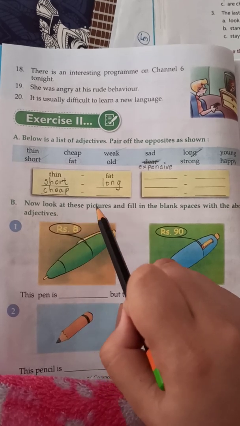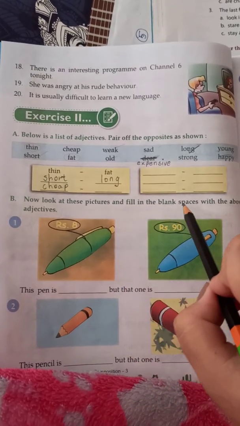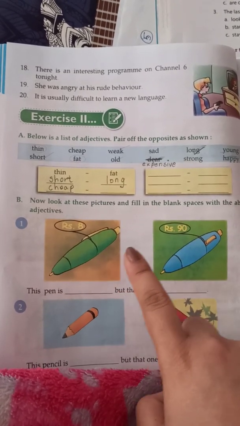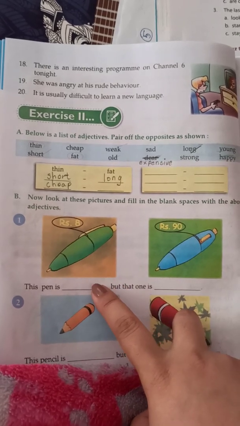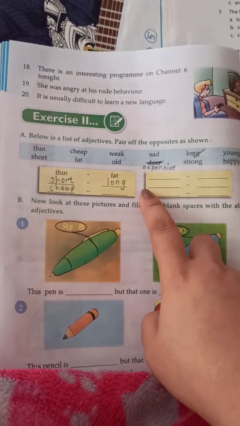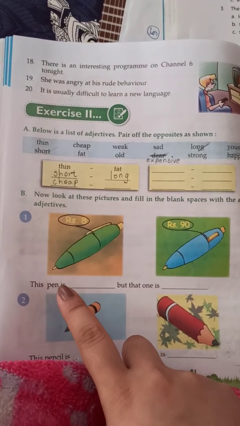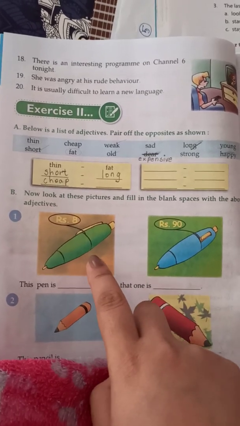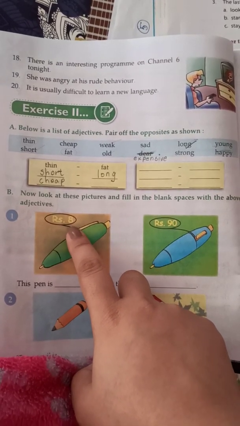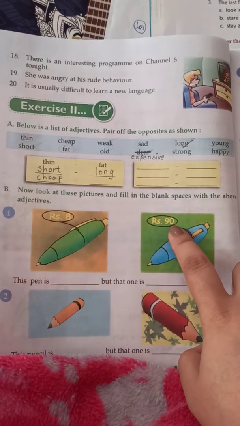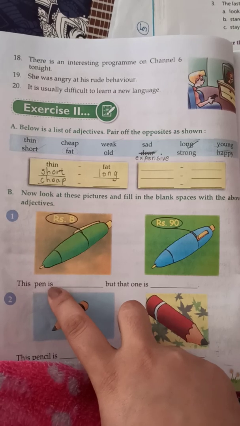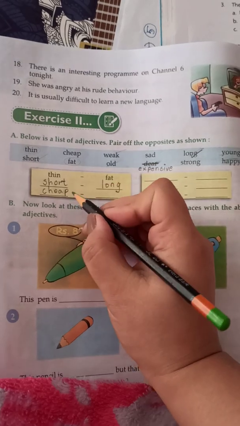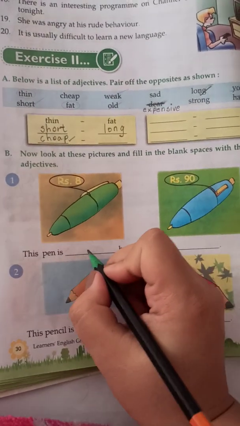Now look at these pictures and fill in the blank spaces with the above adjectives. We have some pictures over here, and you have to fill in the blanks with the above adjectives. This pen is dash, but that one is dash. How much is this pen? It is 8 rupees. How much is this pen? It is 90 rupees. Isn't it? This pen is, what will you write? This pen is cheap.